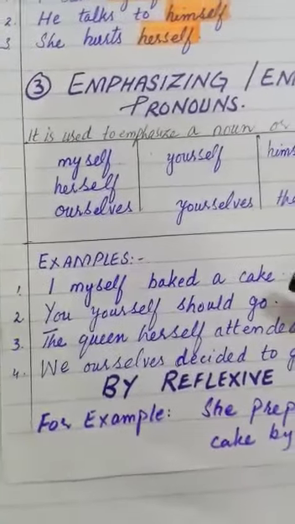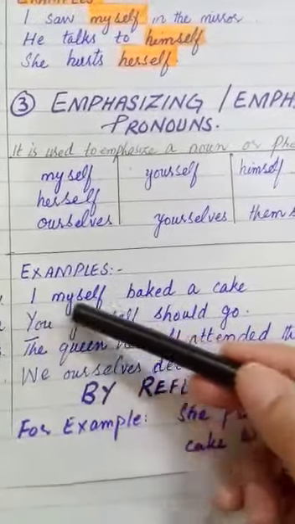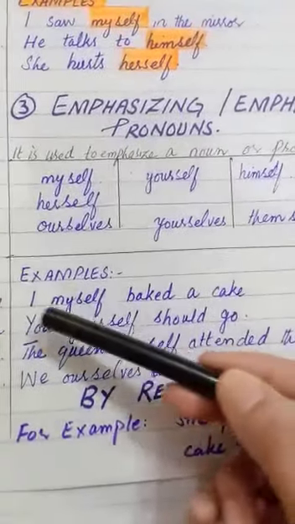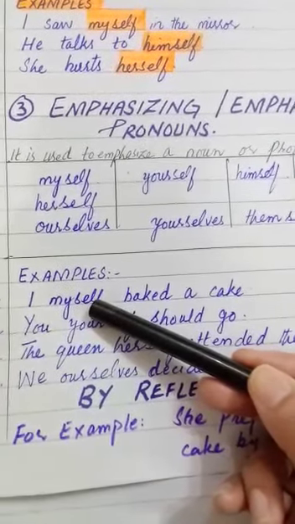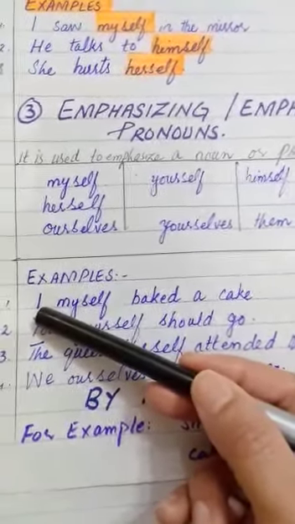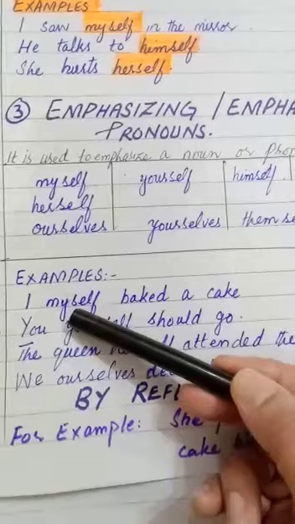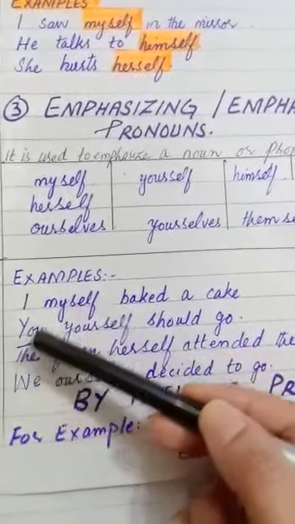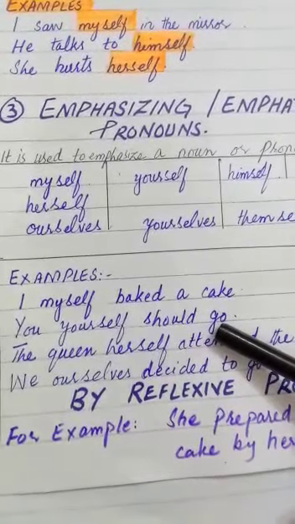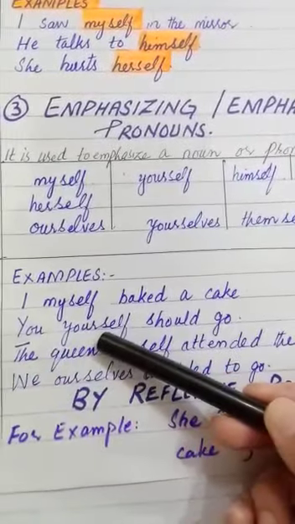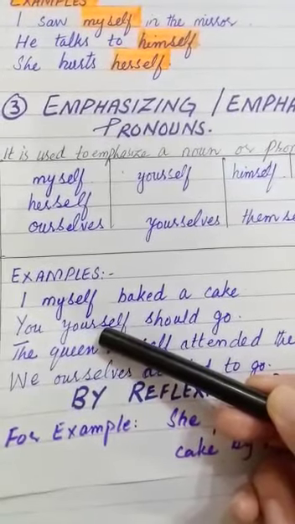Example number 1 is I myself baked a cake. Now here, myself is not the object. Right after the subject, we put a reflexive pronoun, and that reflexive pronoun is called emphatic because we are emphasizing on this I, on this pronoun. So I myself baked a cake. Here, this myself is not a reflexive pronoun. This is emphatic pronoun because this is not an object. You yourself should go. Here you is subjective case and yourself is emphasizing on this subjective case. So this is called emphatic pronoun, emphasizing pronouns.